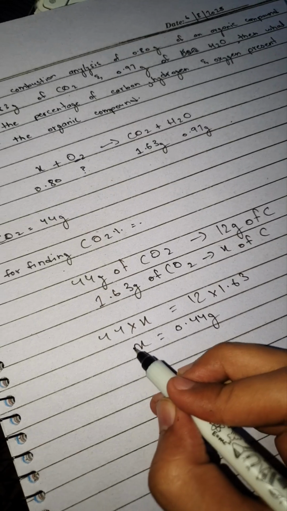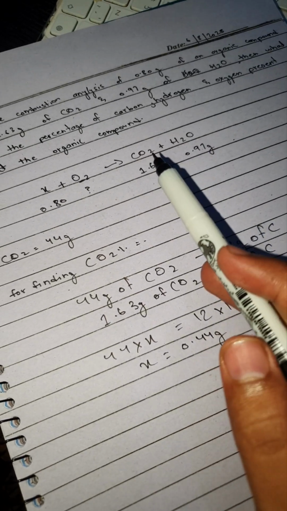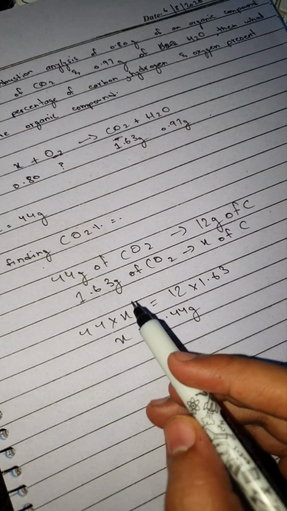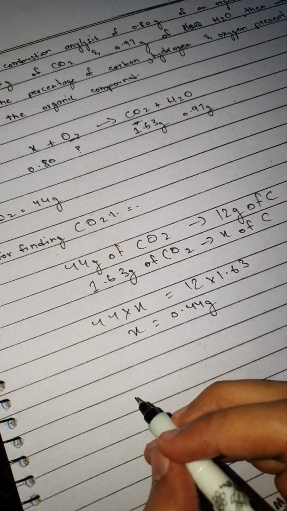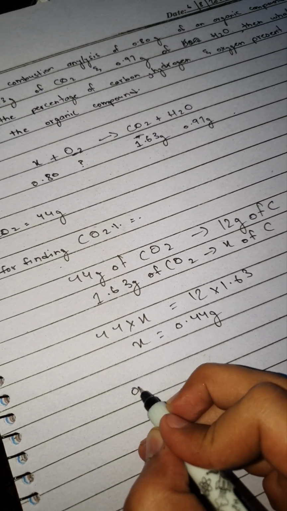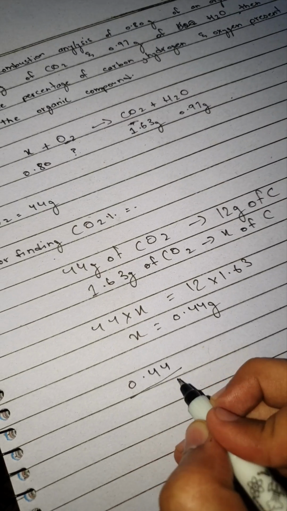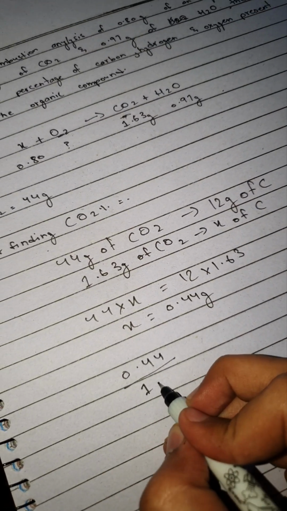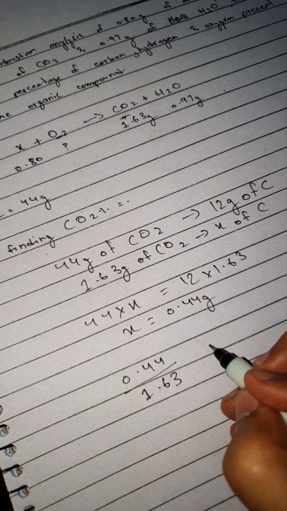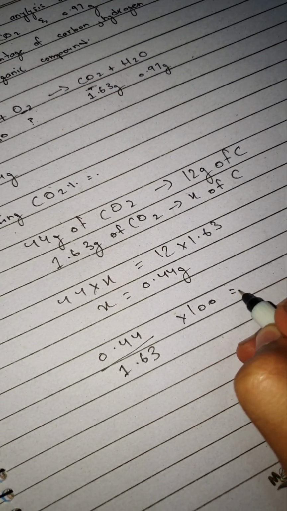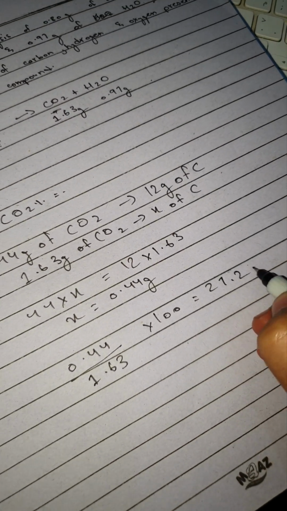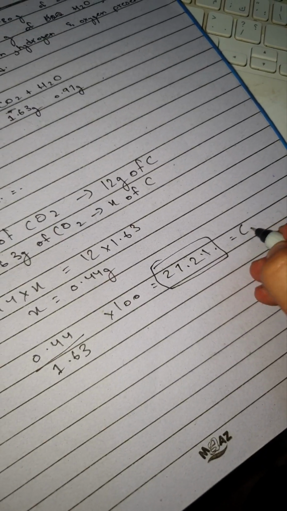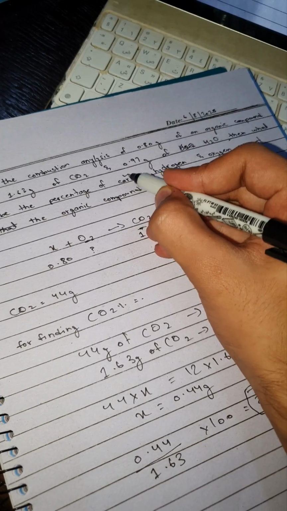So this is the amount of carbon in the carbon dioxide. For finding the percentage of carbon, we'll simply take the 0.44, which is carbon, and the whole CO2 is 1.63 gram, so we'll take it as denominator, and then we'll simply multiply it by 100. So we'll get 27.2%. This is the percentage of carbon. So we have found the percentage of carbon here.